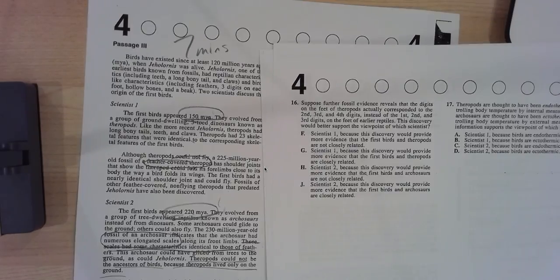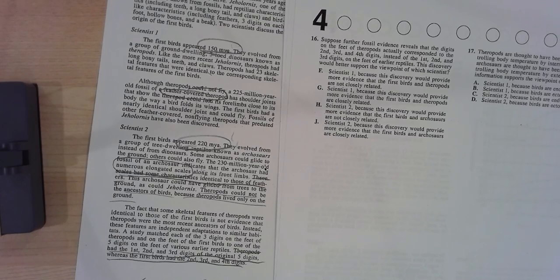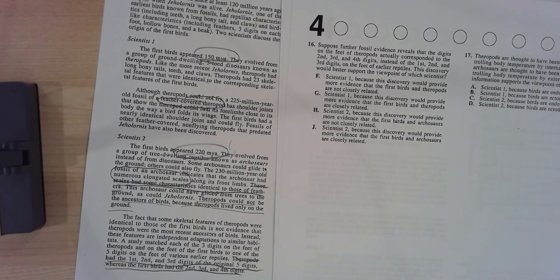All right, 17. Lauren. I have a question about this one. Is this prior knowledge? Yeah, sort of. I got A. That's correct. Because I first looked at the second part of the question, the prior knowledge part, and I got birds are endothermic. Then I looked at the first part, scientist 1 versus 2, and 2 is saying it's like a reptile, like scales, and those aren't endothermic, so that supports scientist 1.